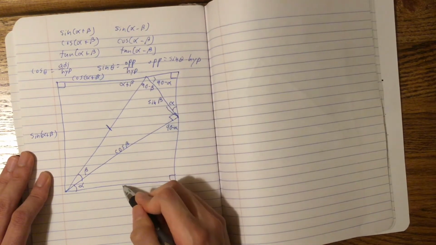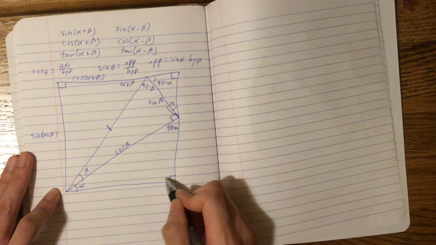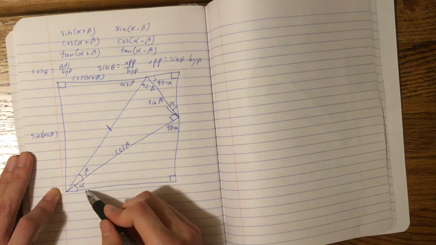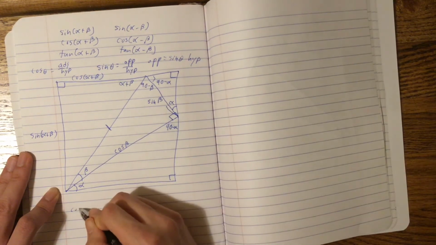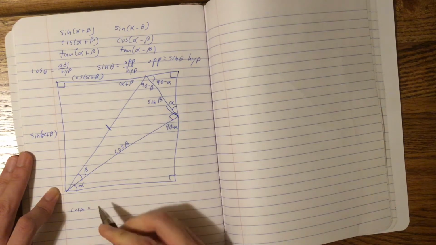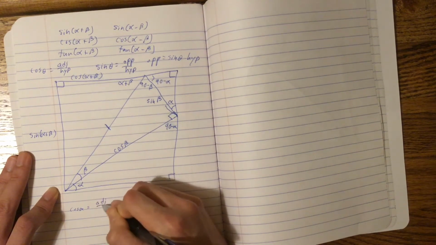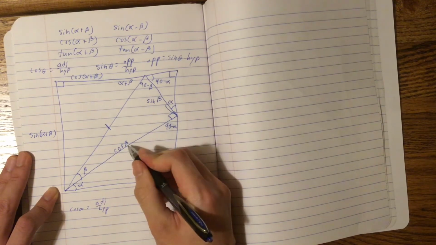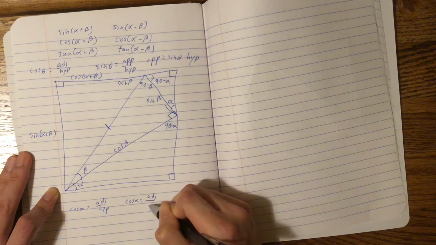Now, this is where things get tricky. What is the length of this? Well, its angle is alpha, right? This is cos alpha. So cos alpha equals adjacent over hypotenuse. But the hypotenuse is cos beta, so cos alpha equals adjacent over cos beta.